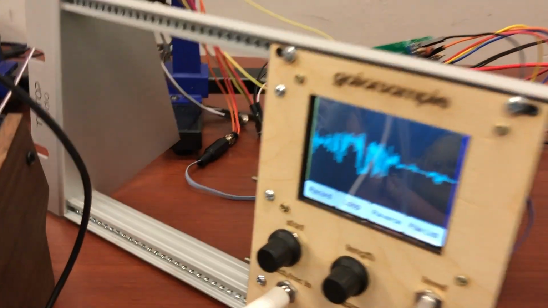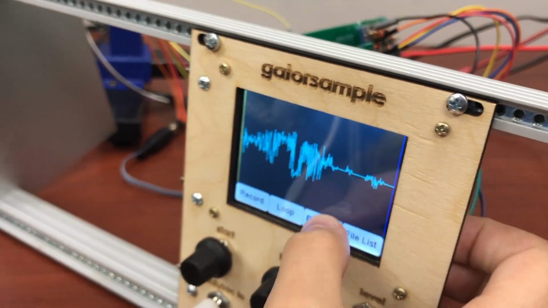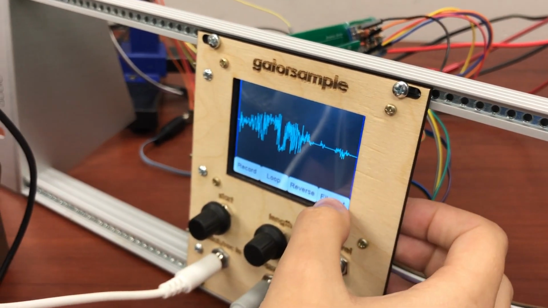And we can see that on the wave as well, as opposed to it playing forwards, which is really cool.